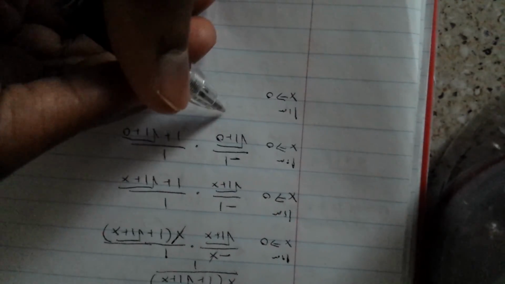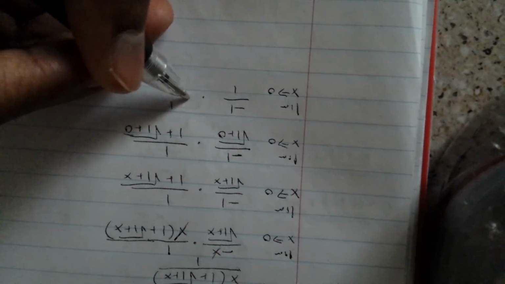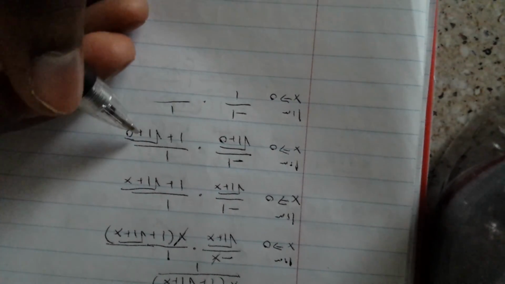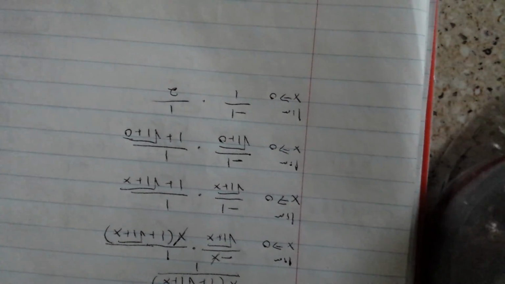So this just becomes negative 1, the square root of 1 is just 1, times 1 over 1 plus the square root of 1, which is again 1, so 1 over 1 plus 1 is 2. So the limit as x approaches 0 is equal to negative 1/2. And that is your answer.